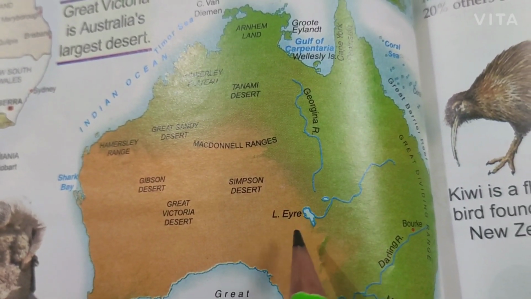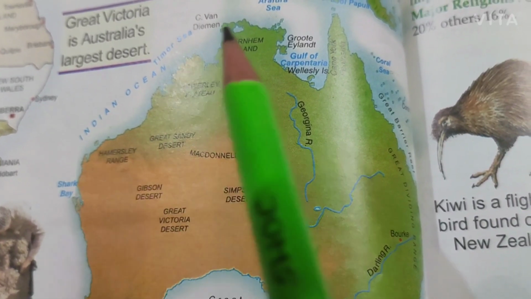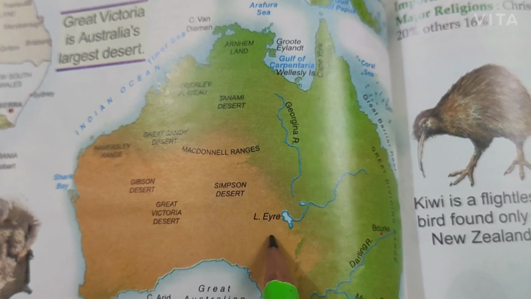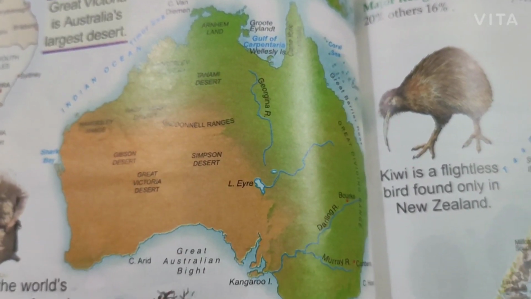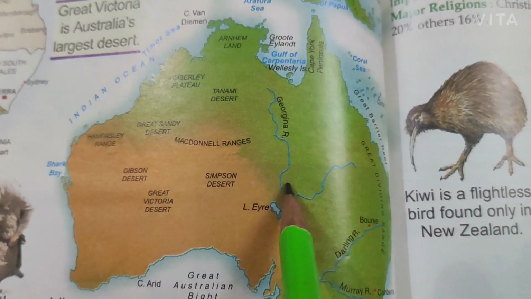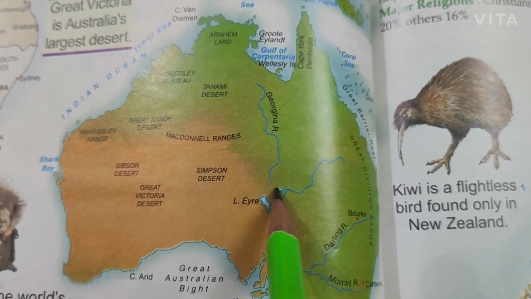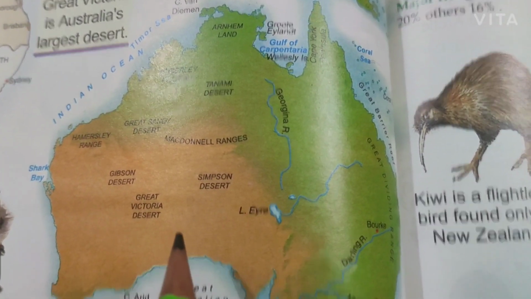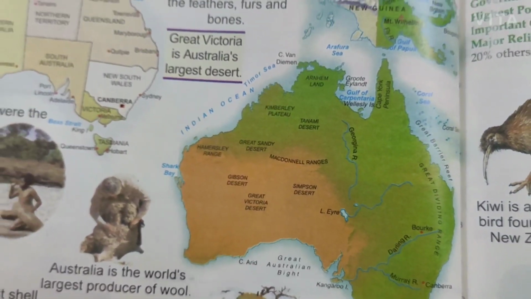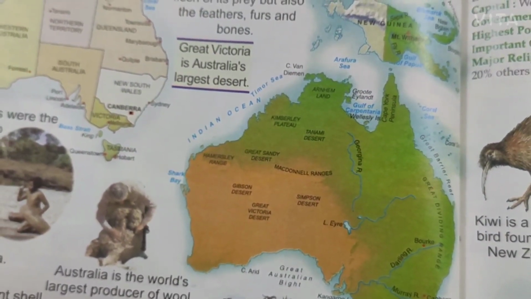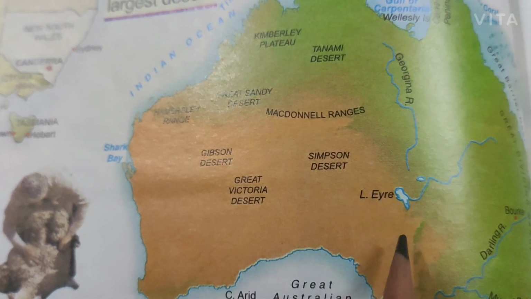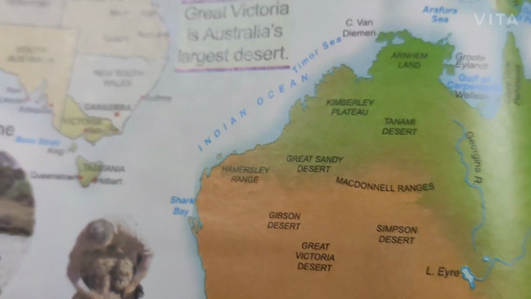It is an island surrounded by water on all sides. Australia is the smallest continent and also a single country, and it is also an island. All sides are surrounded by oceans or water. It is famous for its Great Australian Desert.